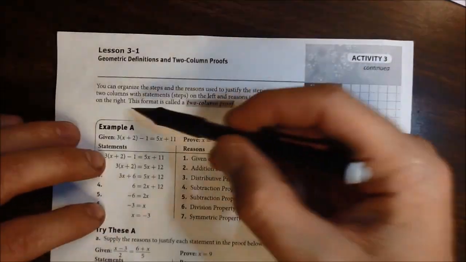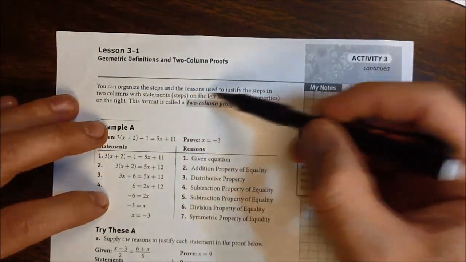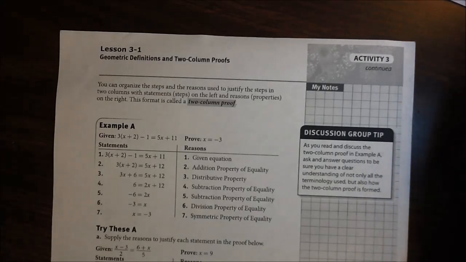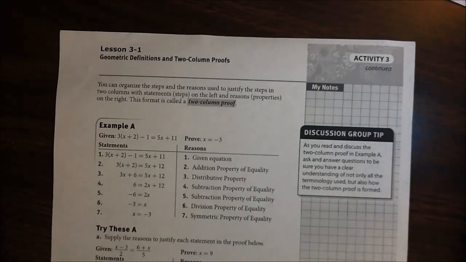Now, let's get a little bit more formal with it. You can organize the steps and the reasons used to justify the steps in 2 columns, with statements, or the steps, on the left, and reasons, the properties, on the right. This format is called a 2-column proof.